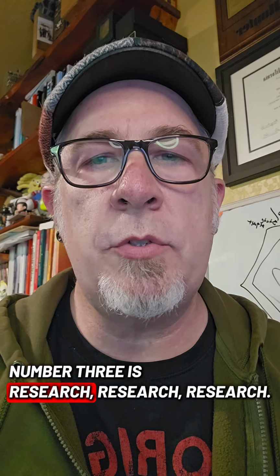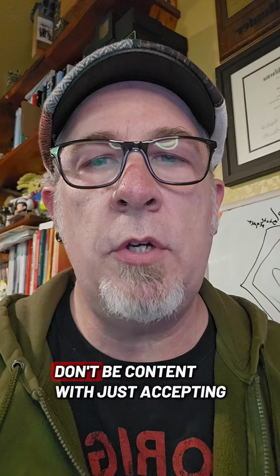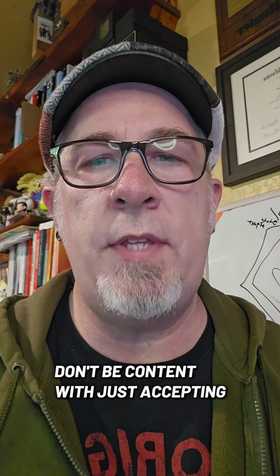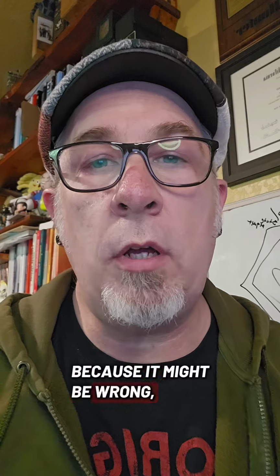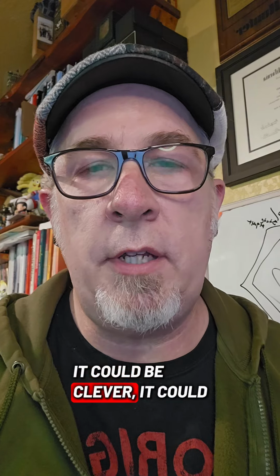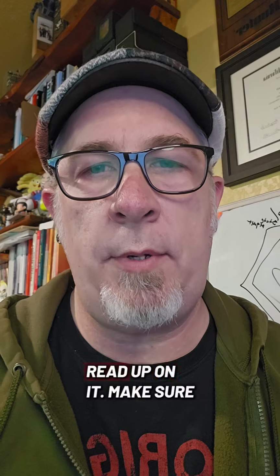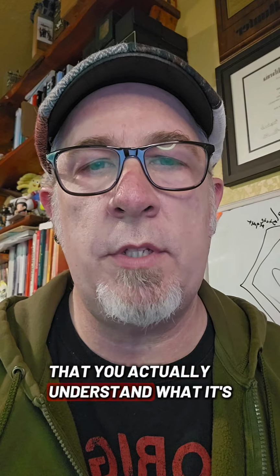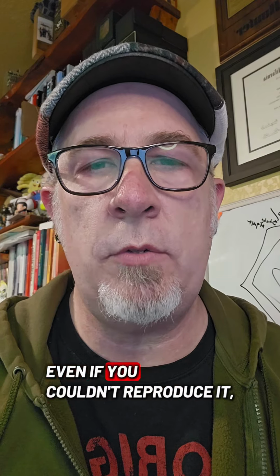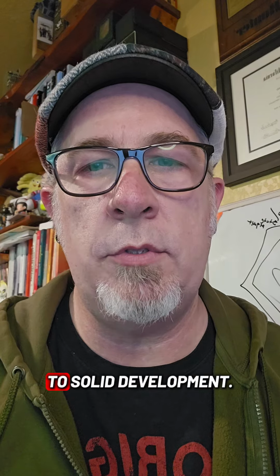Number 3 is research. Don't be content with just accepting what the AI produced, because it might be wrong. It could be clever. It could be too clever to actually sort out in the future. You never really know. So make sure that if you see something you don't recognize, read up on it. Make sure that you actually understand what it's doing. Even if you couldn't reproduce it, knowing what it's doing is critical to solid development.